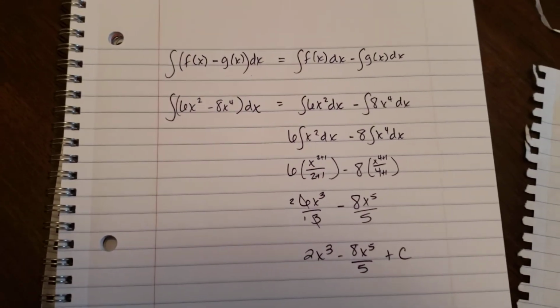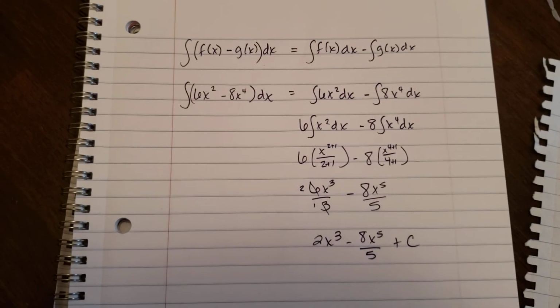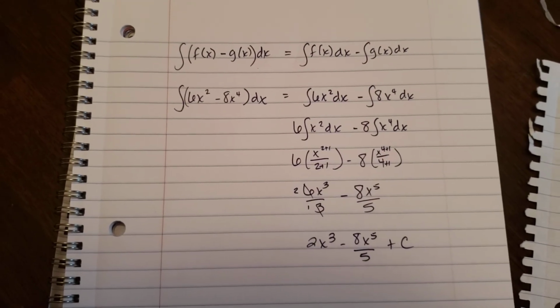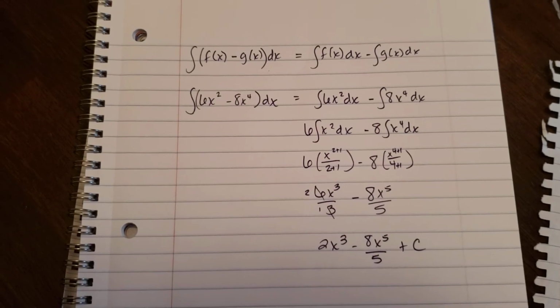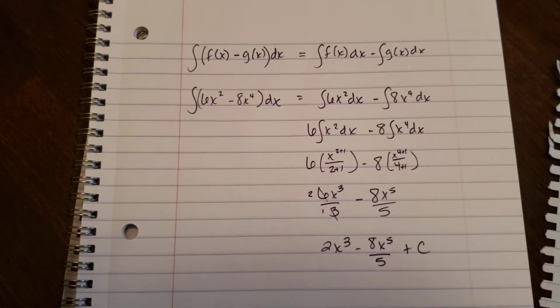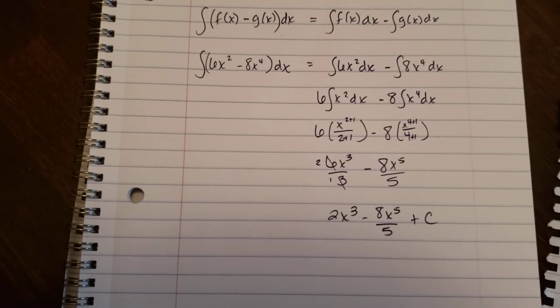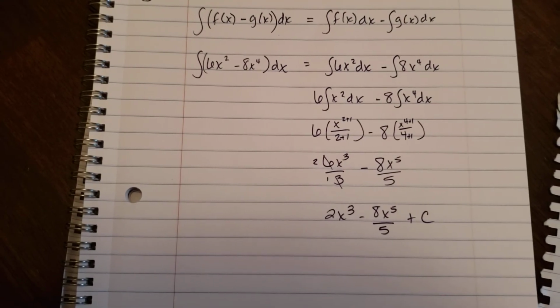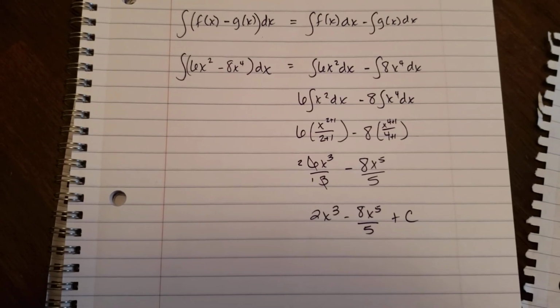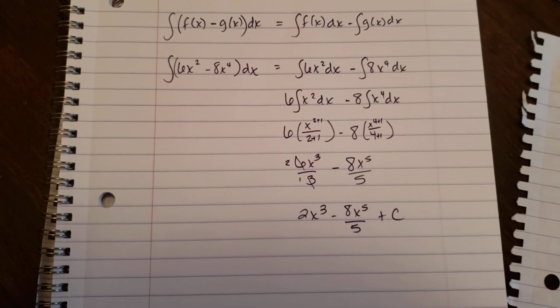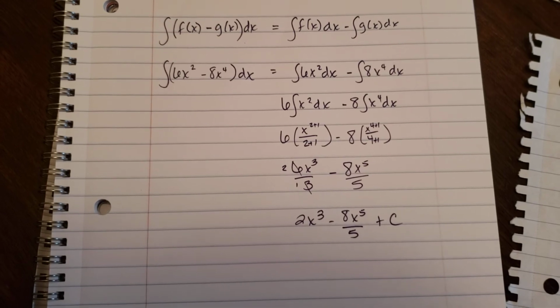Okay, so I left you all some practice problems to do for today. And then on Wednesday, we will look at a few other rules, and then on Friday, we'll use those rules to calculate definite integrals, and that will take us through the rest of this week and into spring break.